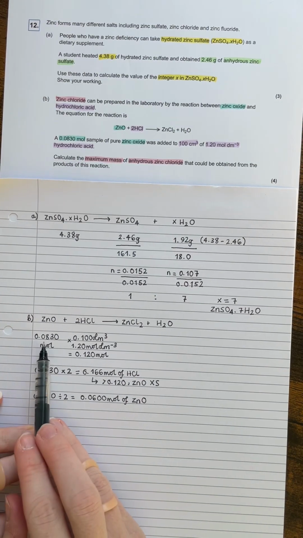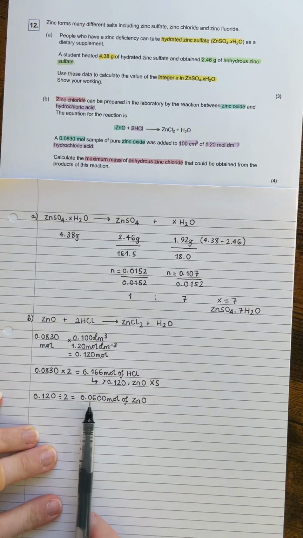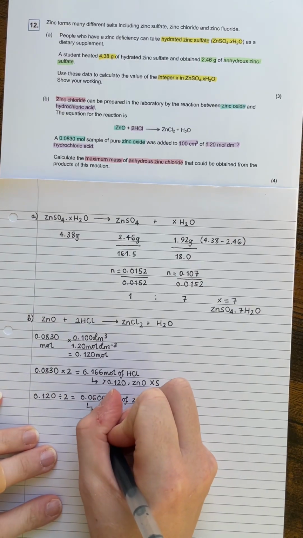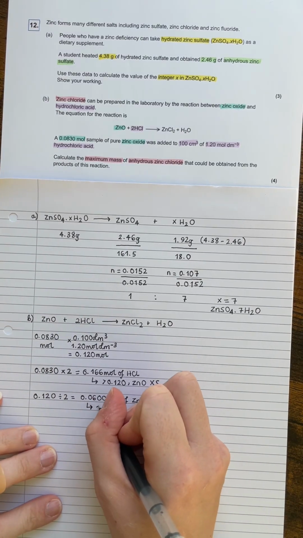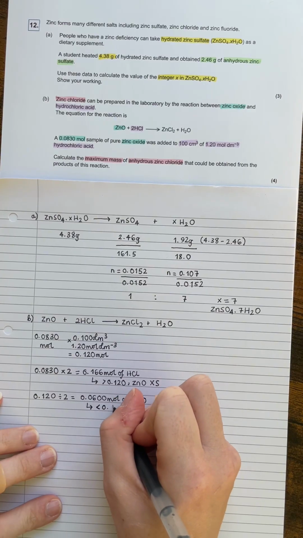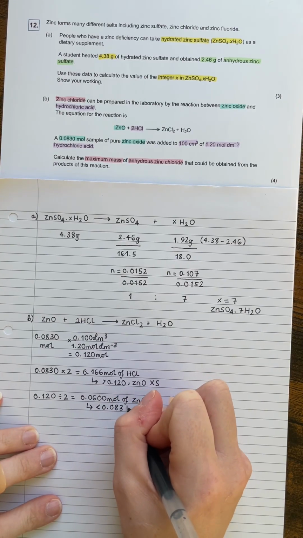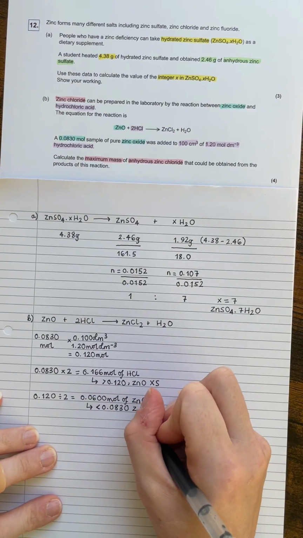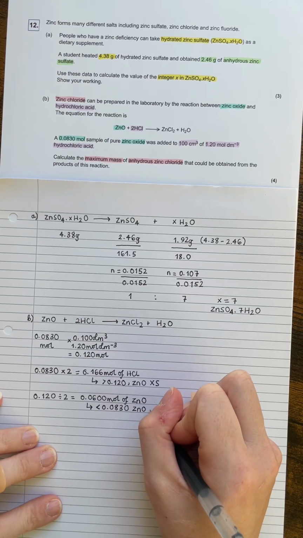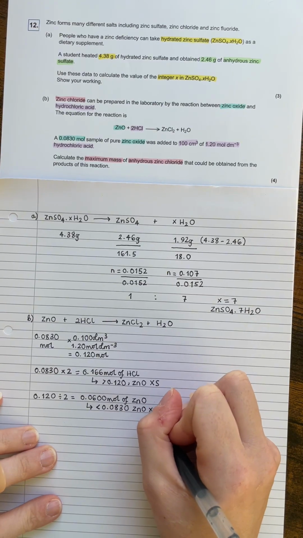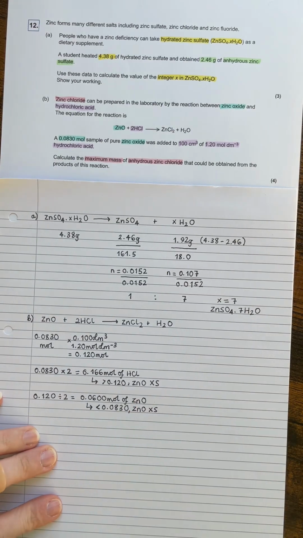We have more than that. We can react all of the HCl and there would be moles of zinc oxide left over. So because that number is smaller than 0.0830, that again tells me that the zinc oxide is in excess. So either way round works the same way.